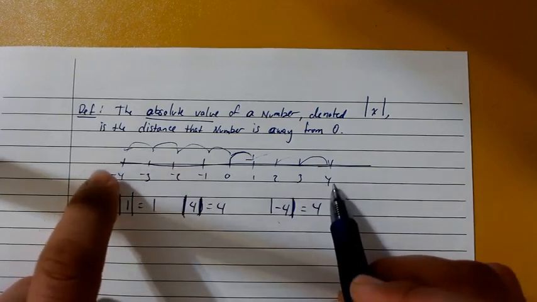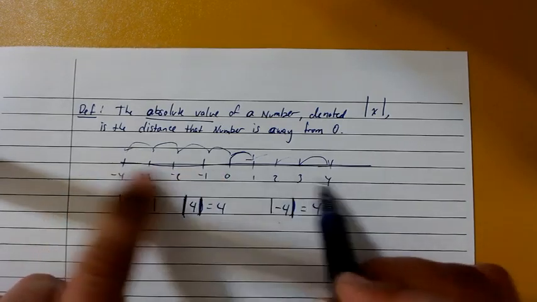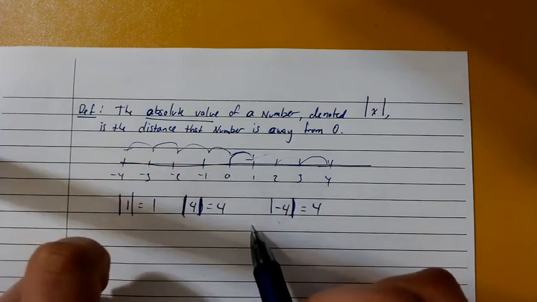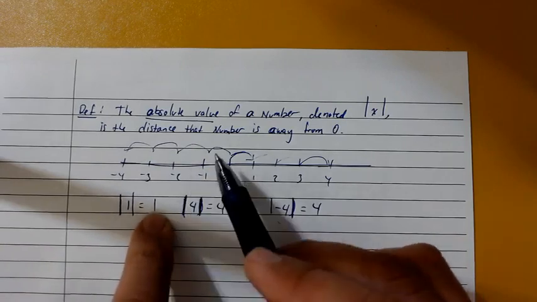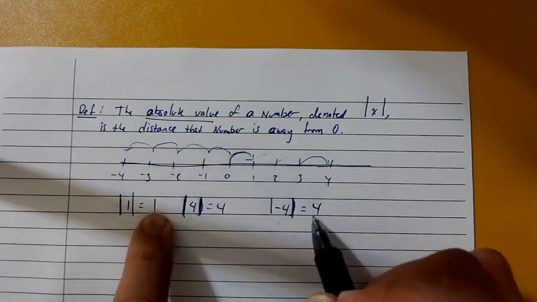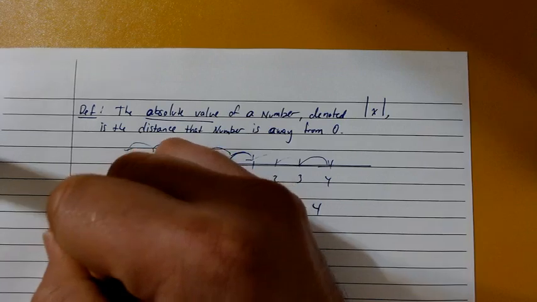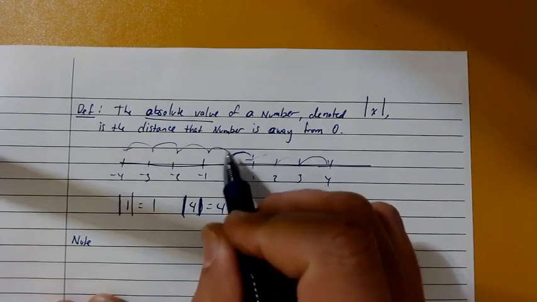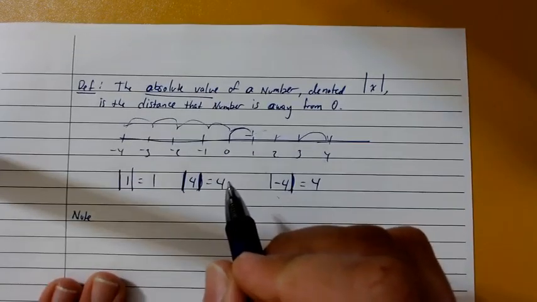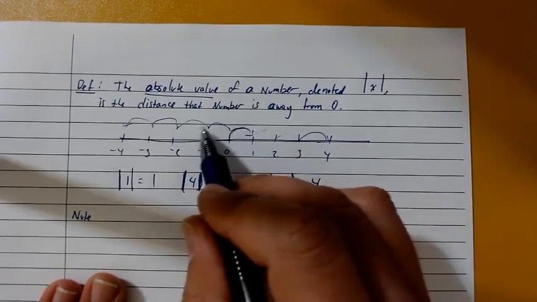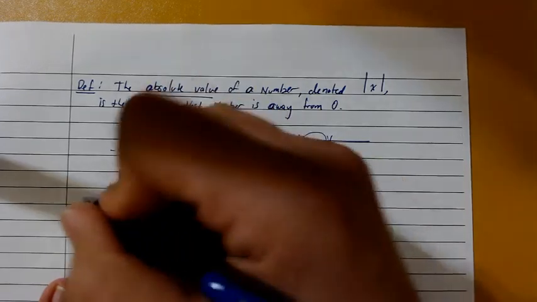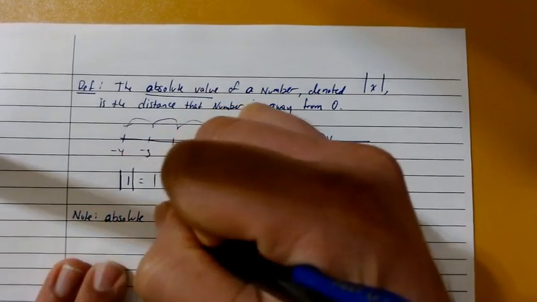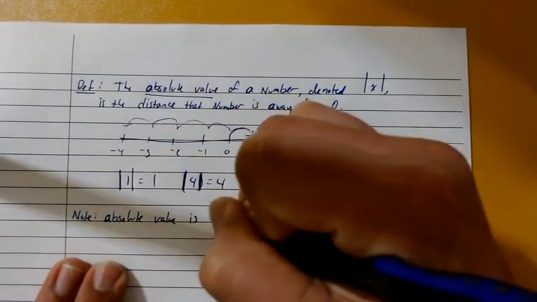The absolute value is sort of the concept of size. How big is the number? How far removed are you from nothingness? Note that because you're looking at a distance, it's never going to be negative. So here, note, absolute value is never negative. The smallest absolute value is 0, because if you're at the number 0, you are 0 steps away from 0. Anything else, you're moving a positive number of steps in one direction or the other. So here, note absolute value is always positive.